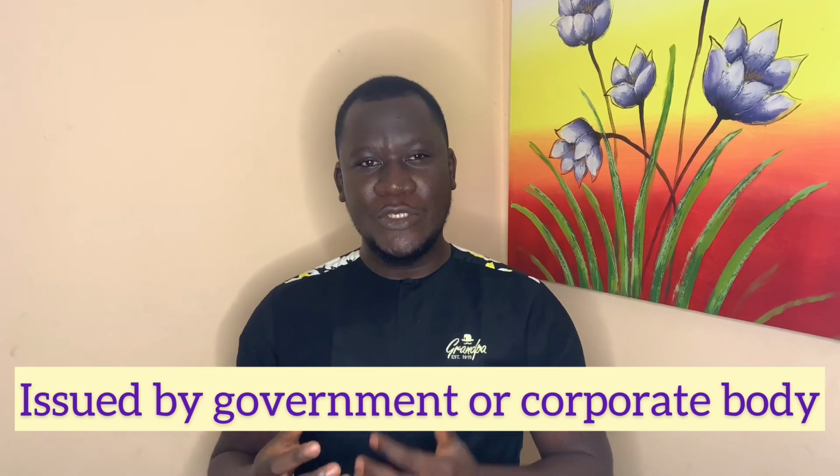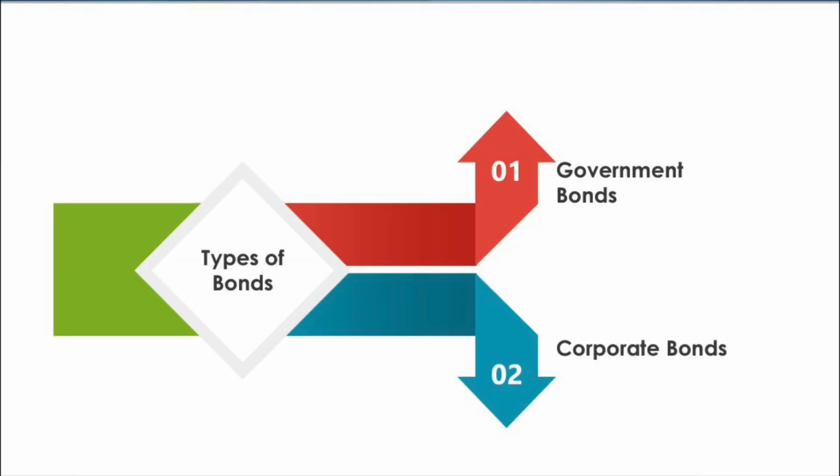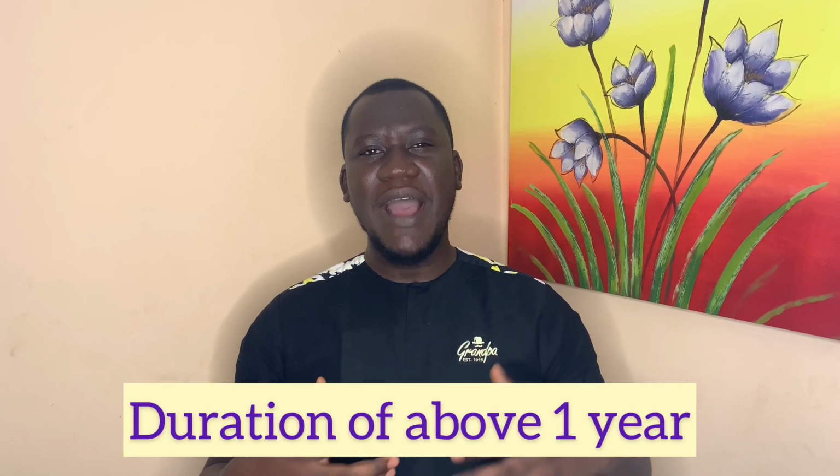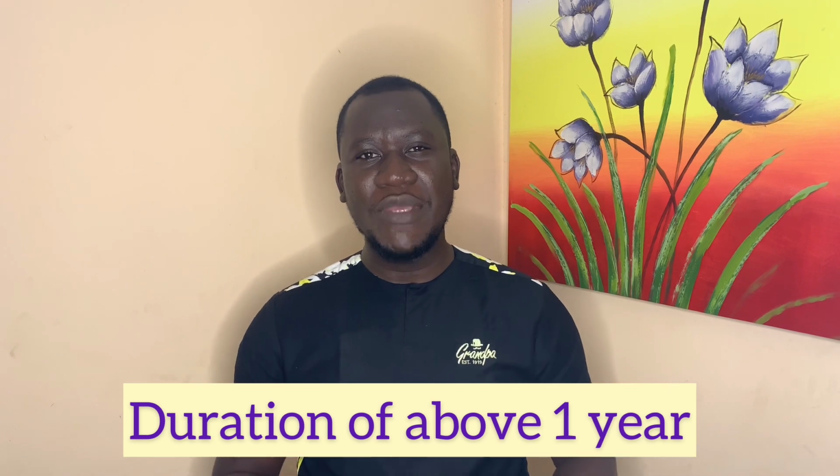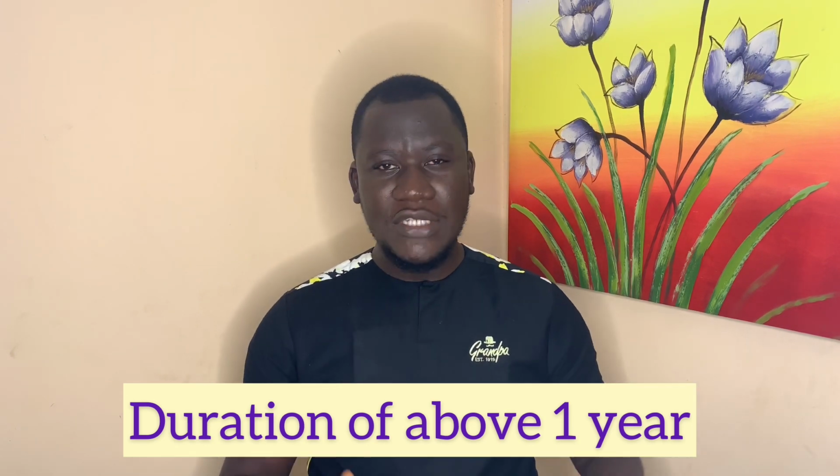Now, bonds are simply long-dated instruments that are issued by either a government or a corporate body. So that's why we have government bonds and we have corporate bonds as well. Now, bonds have maturities of above 1 year. So it could be a 2-year bond, a 3-year bond, or even a 10-year bond. There are bonds that are 10 years that are existent.